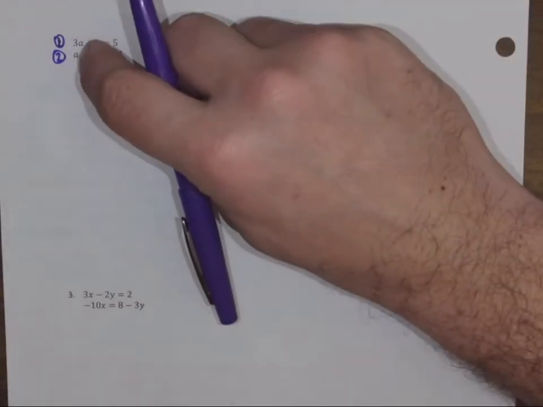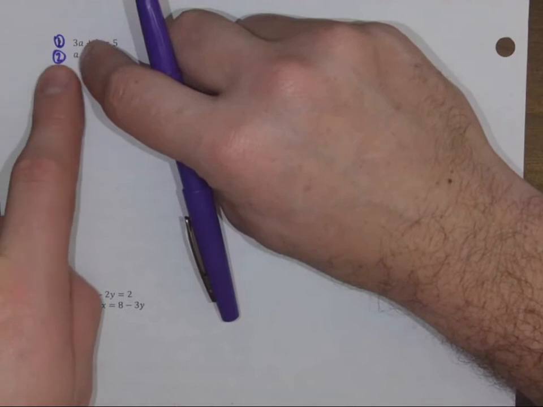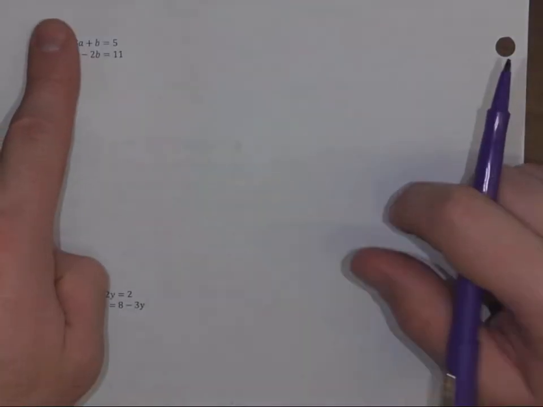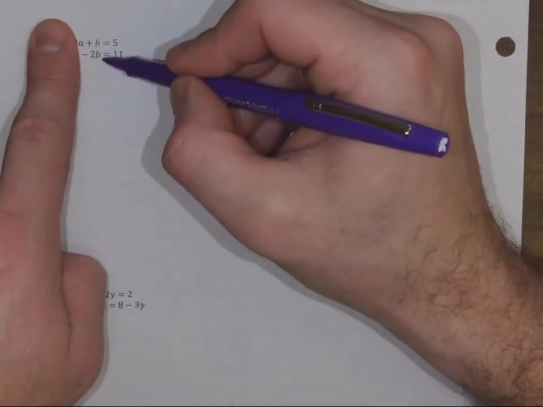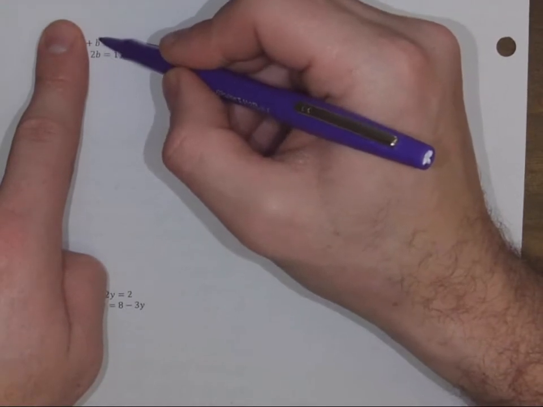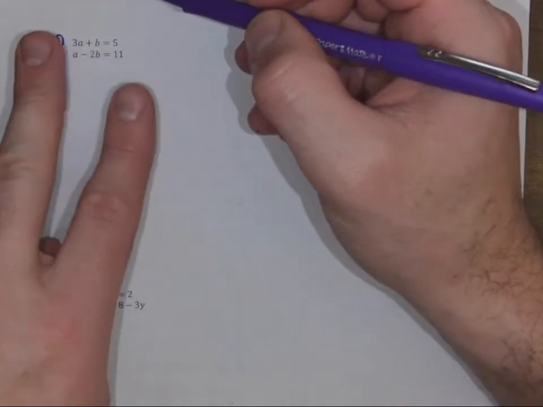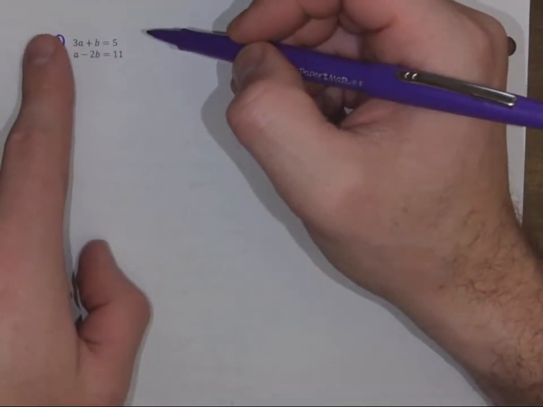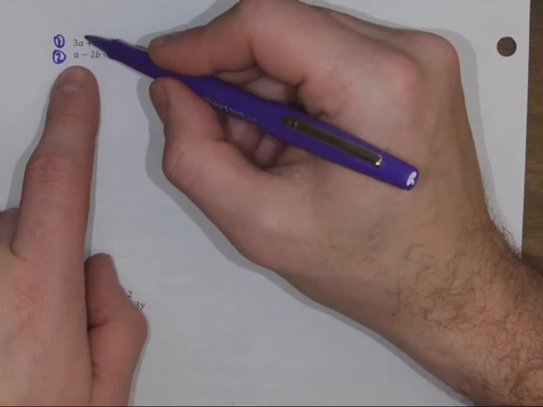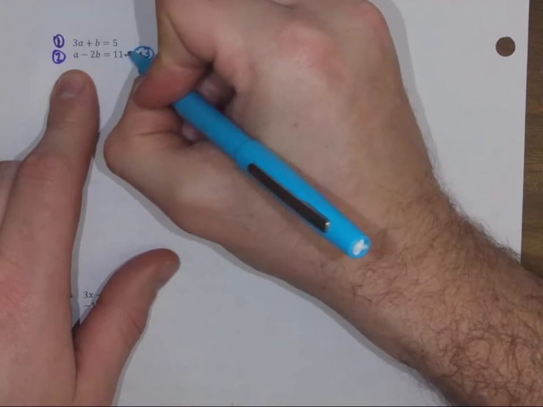So I have 3a and 1a. If I want to get the a's the same, I'm going to multiply equation 2 by 3. I have b and negative 2b. I'm just looking at the actual number. If I want to get the number of b's the same, I need to multiply the entire equation 1 by 2. I'm going to eliminate a's. To do that, I think I need to multiply the entire equation by 3.